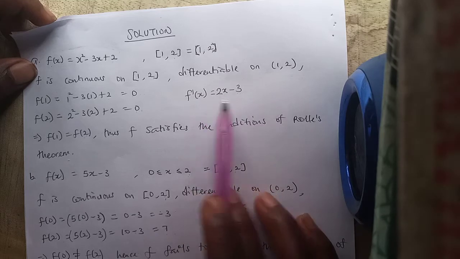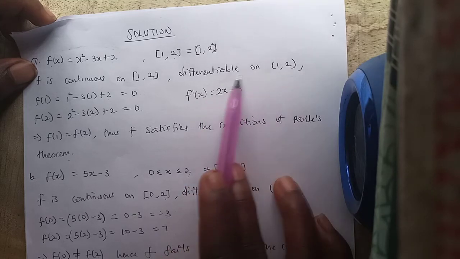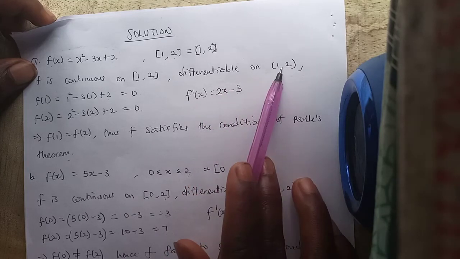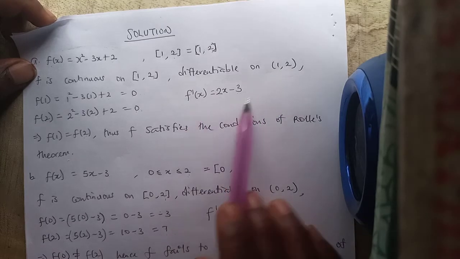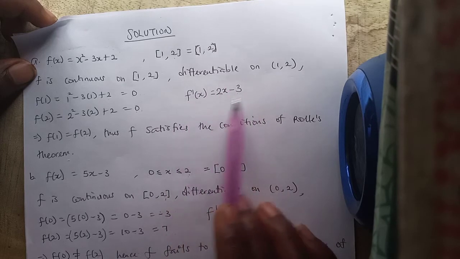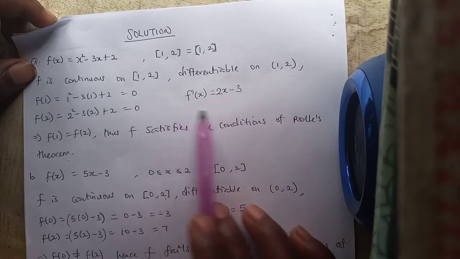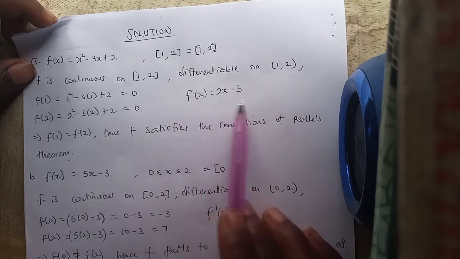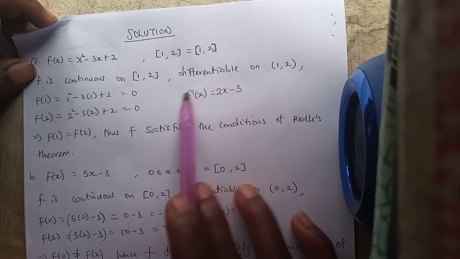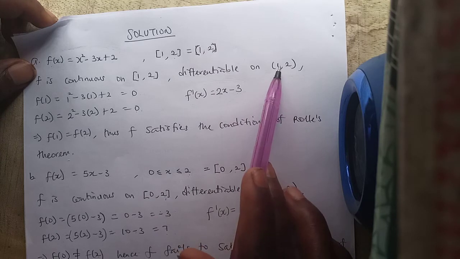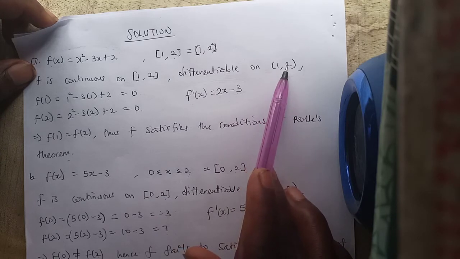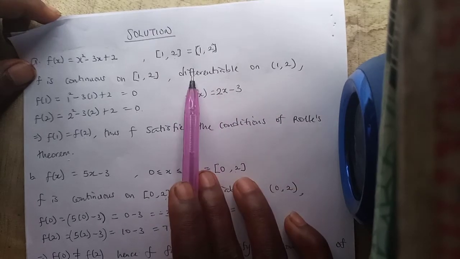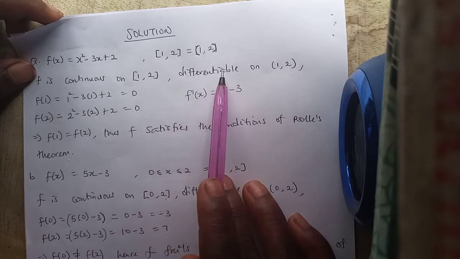We are now going to observe if the function will be continuous for every value of x between 1 and 2. Yes, the function will be continuous because the differentiation we got is a polynomial function. So this derivative will be continuous for every value of x between 1 and 2. So since it will be continuous, then we say that that function is differentiable.